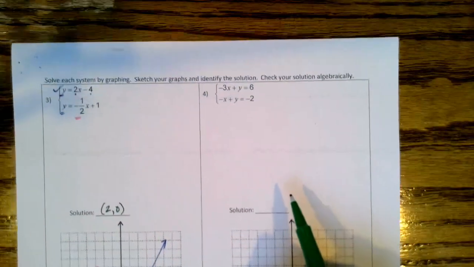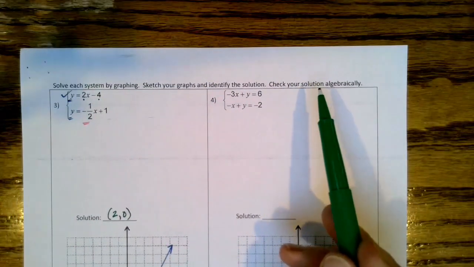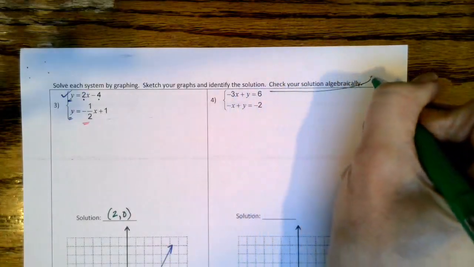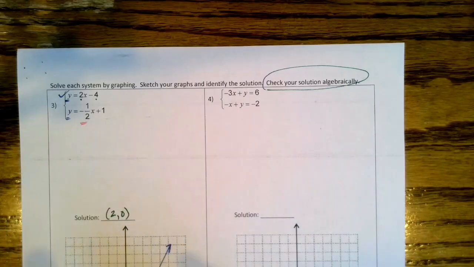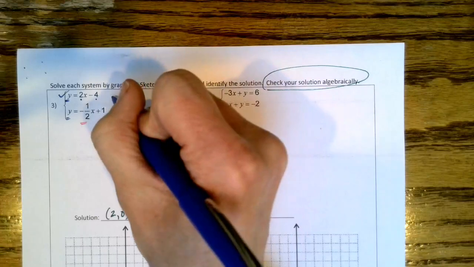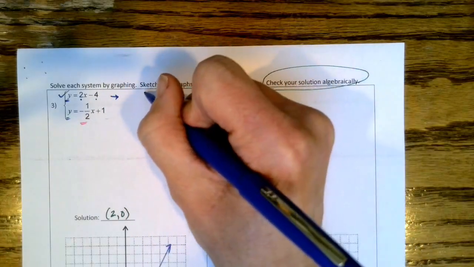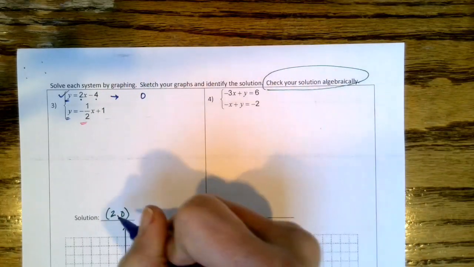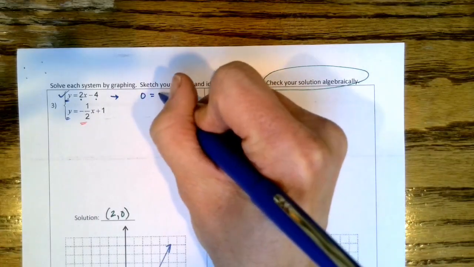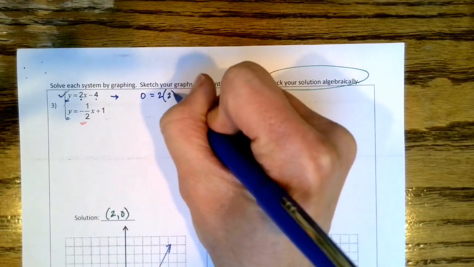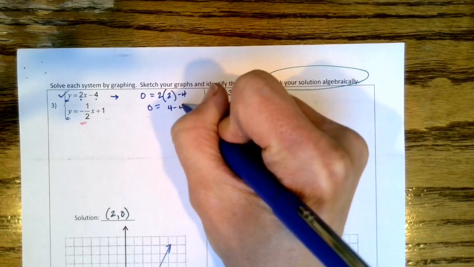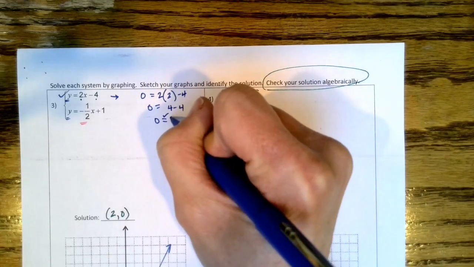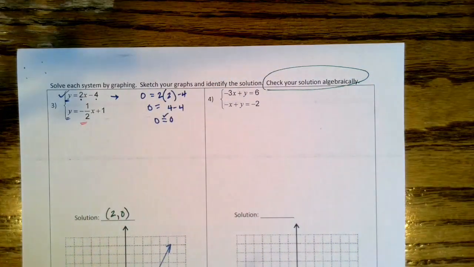So notice on the directions they said check your solution algebraically. What that means is once I find an answer, substitute it back into the equation and see if it works. So for this equation, I'm going to say 0 for my y is equal to 2 times 2 minus 4. Is 0 equal to 4 minus 4? Yes, it is. Therefore, I know it works.